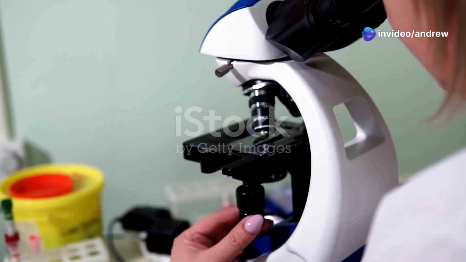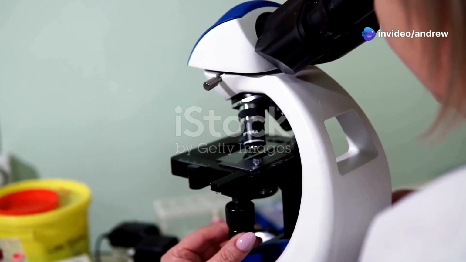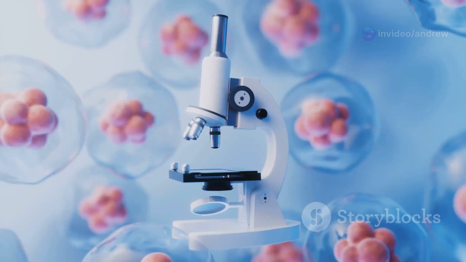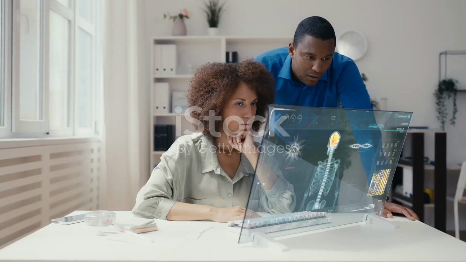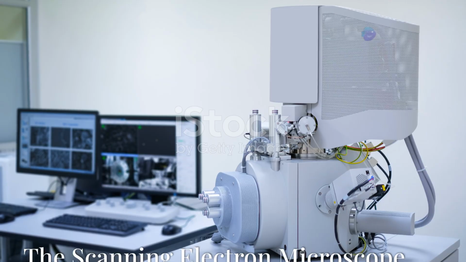TEMs are used in a wide variety of fields, including materials science, biology, and medicine. For example, TEMs are used to study the structure of materials, the function of cells, and the causes of diseases.